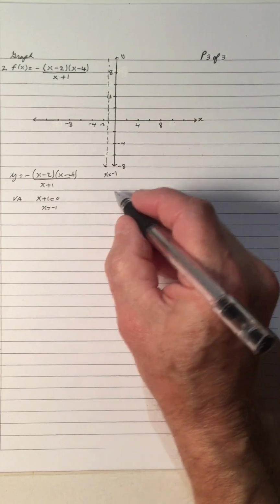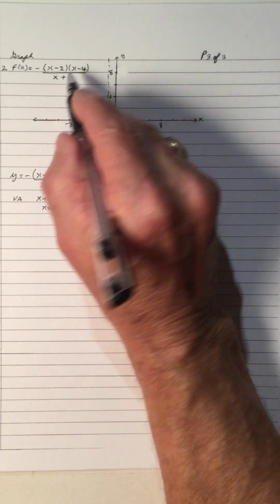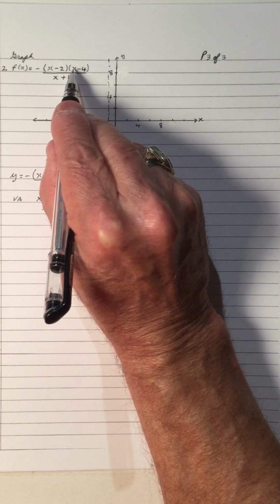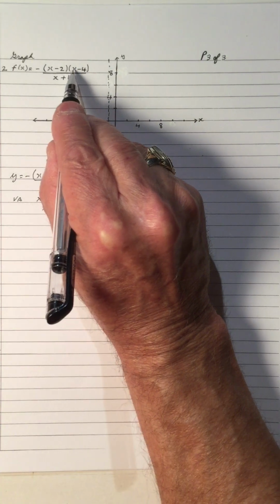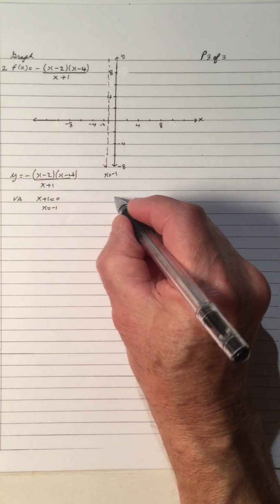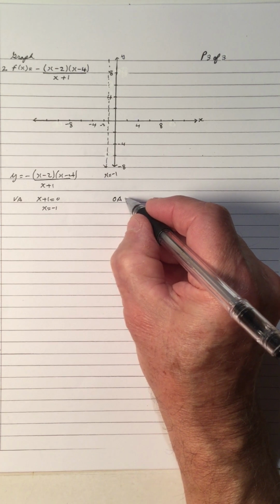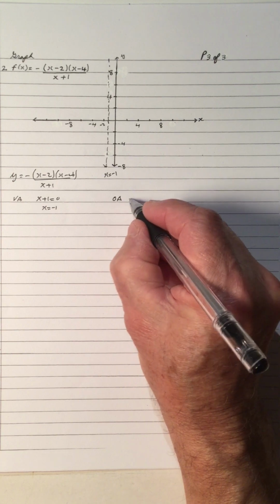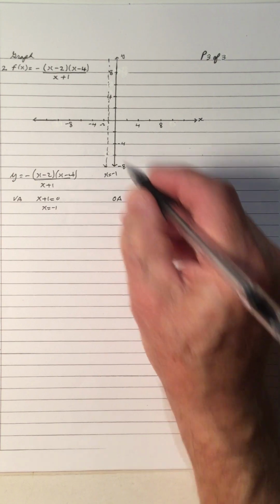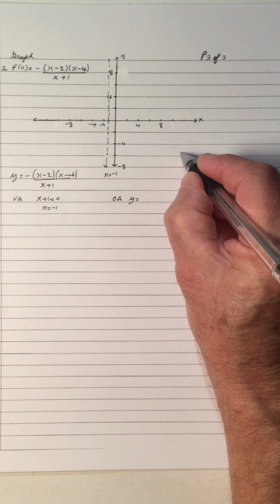Now we want to get the oblique asymptote, because this is a quadratic, which is x squared on the top, if you multiply x by x, you get x squared. And because that's a quadratic divided by linear, we're going to have an oblique asymptote. To find it, we have to multiply this out using FOIL.